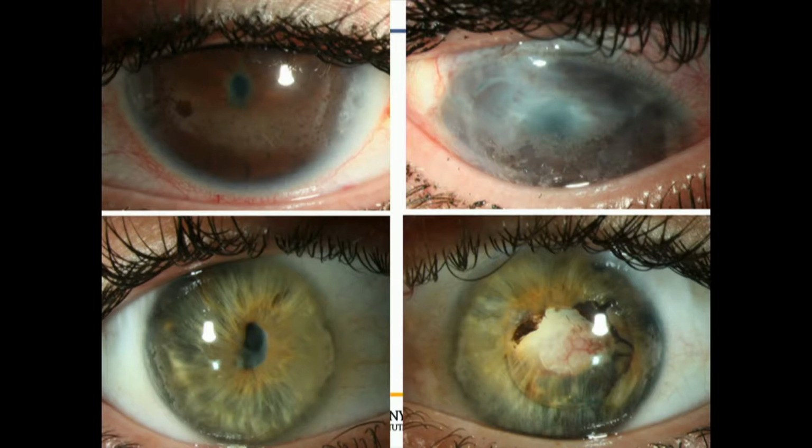So these are 4 eyes from 2 patients of mine who had JIA-associated uveitis and were poorly controlled. And as young adults in their early 20s, they came to me for their first visit saying, I'm blind, fix me. I can't fix this. These patients at this point weren't inflamed. And you can see that they had cataract surgery.